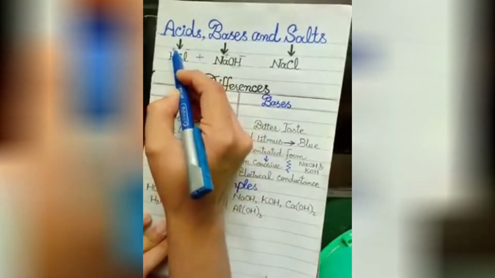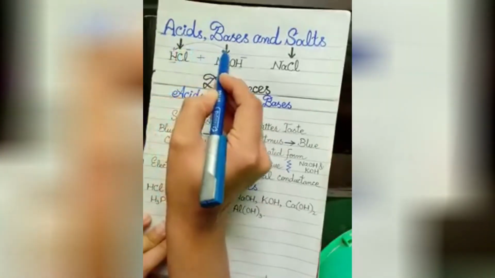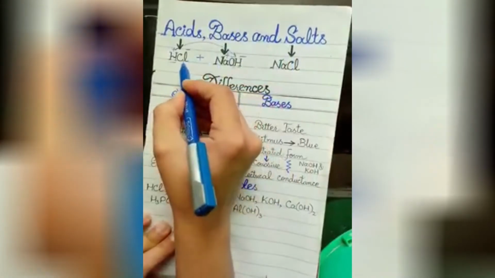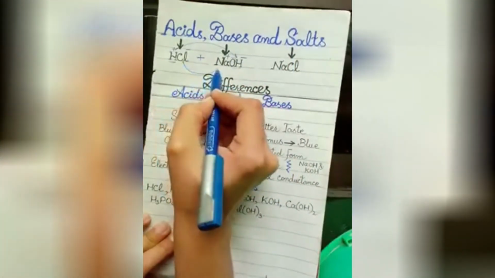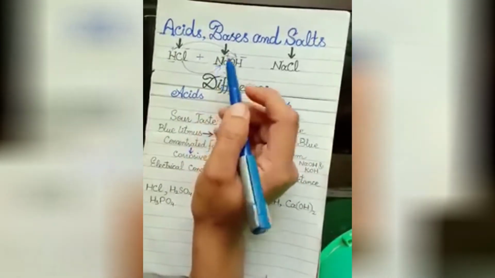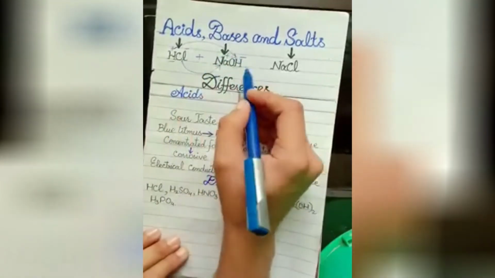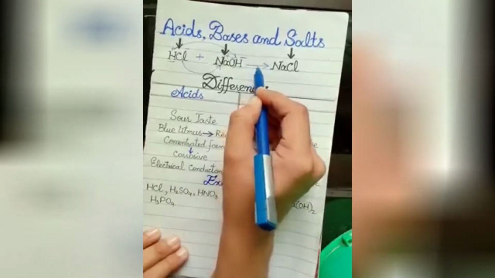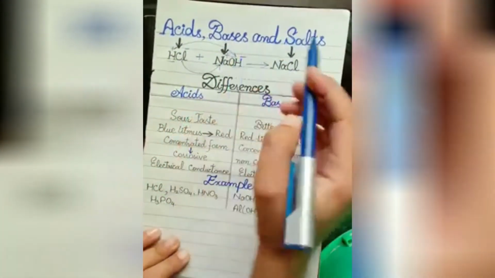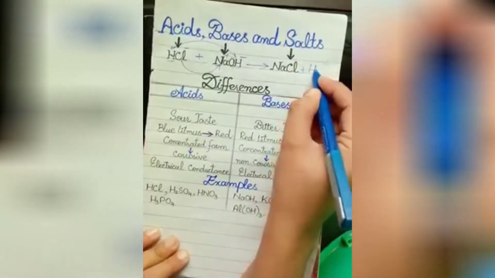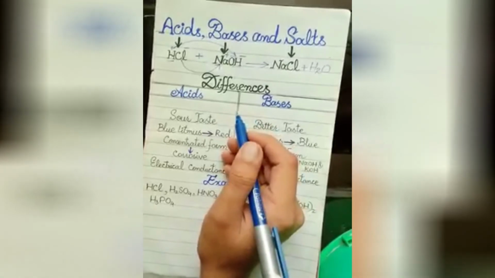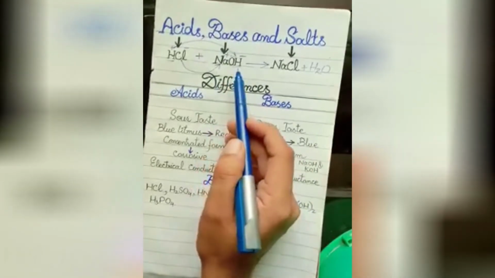this H positive ion will move towards the OH negative ion, and this Cl negative ion will move towards the Na positive ion. So Na reacts with Cl to form NaCl, and hydrogen reacts with hydroxyl ion and forms H2O, water. This is the neutralization reaction.